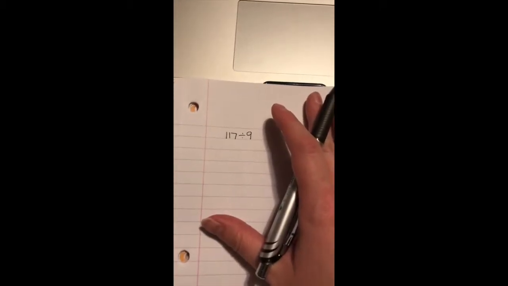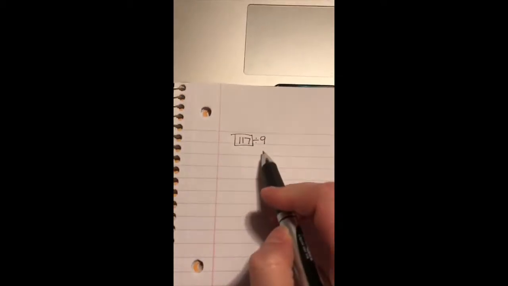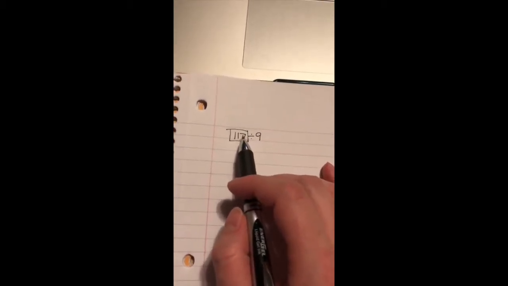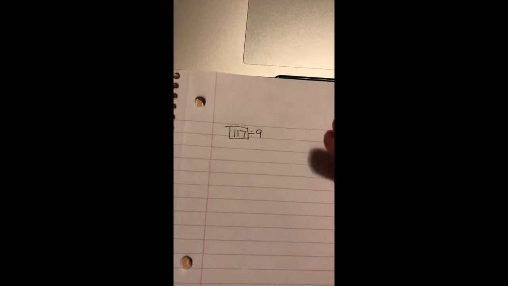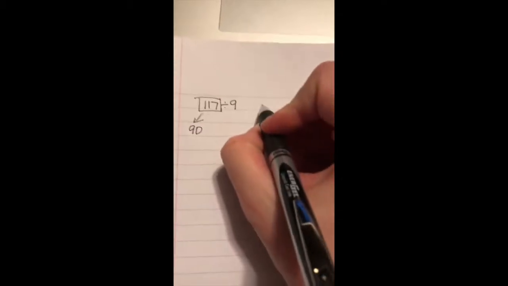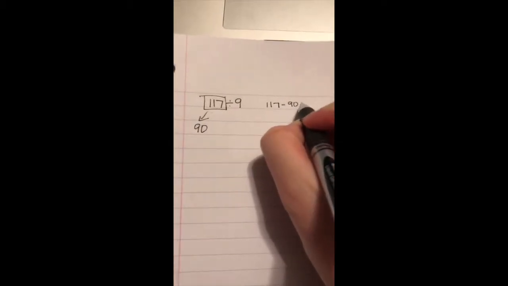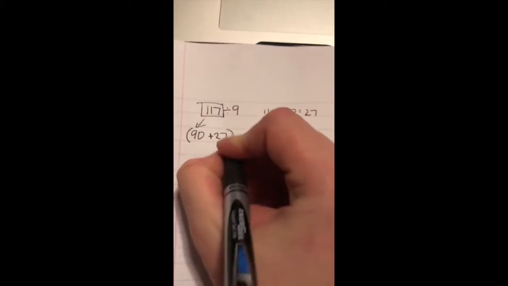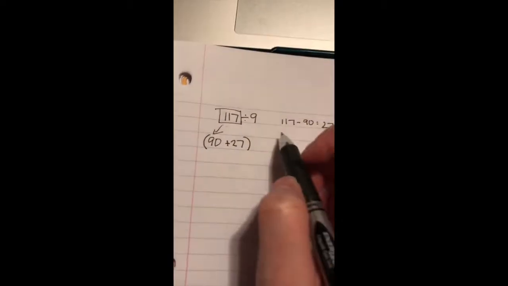So breaking the dividend is a way of taking this number and breaking it up to make it easier for 9 to go into. So let's look at this one. We could break it up into 117, but 9 isn't going into 100 evenly. So let's do 90. We're going to break it up into 90 because we know that 9 can go into 90 evenly. And then we'll take 117 minus 90 equals 27. We also know that 9 goes into 27 evenly. So we're going to take 90 plus 27, which is the same exact thing as 117.